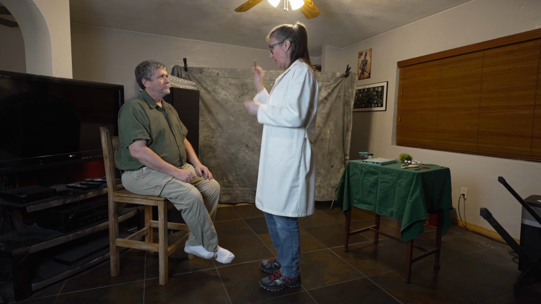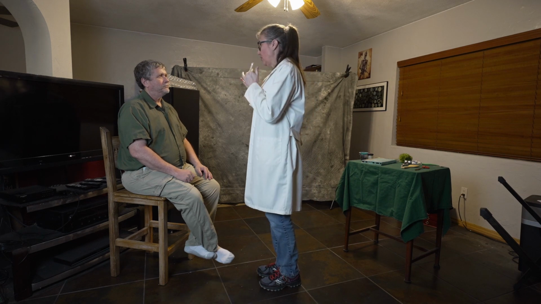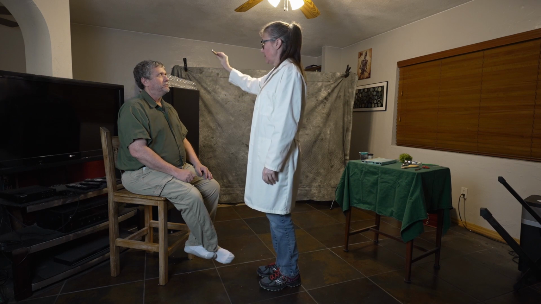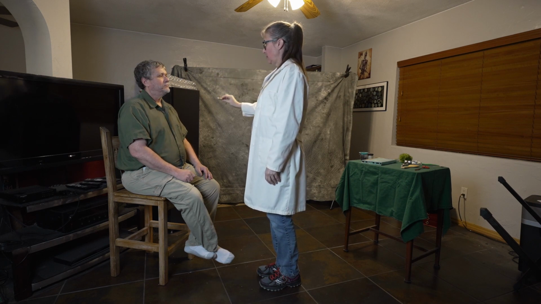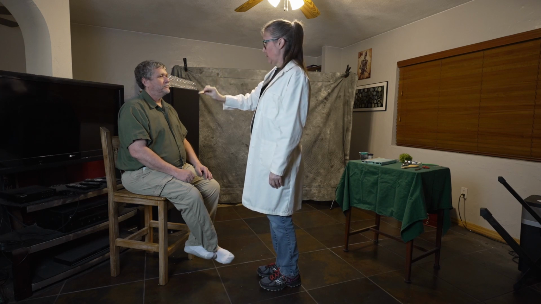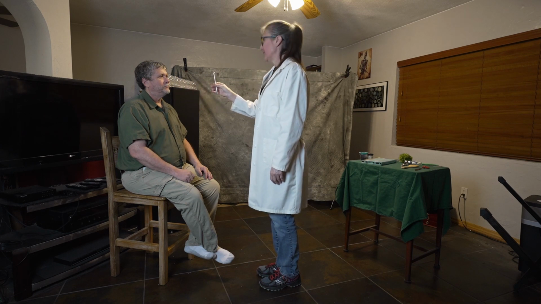That's the oculomotor, the trochlear, and the abducens. For this one, I want you to track my pen light with your eyes only. Don't move your head at all, just use your eyes. Good.